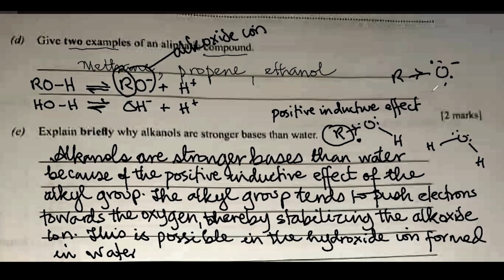So that makes it a better base than water, because hydrogen does not have a positive inductive effect. Hydrogen has neither a positive nor negative inductive effect. I would just say it has a zero inductive effect. So that makes the alcohols or alkanols stronger bases than water. All right, let's move on to the next question.